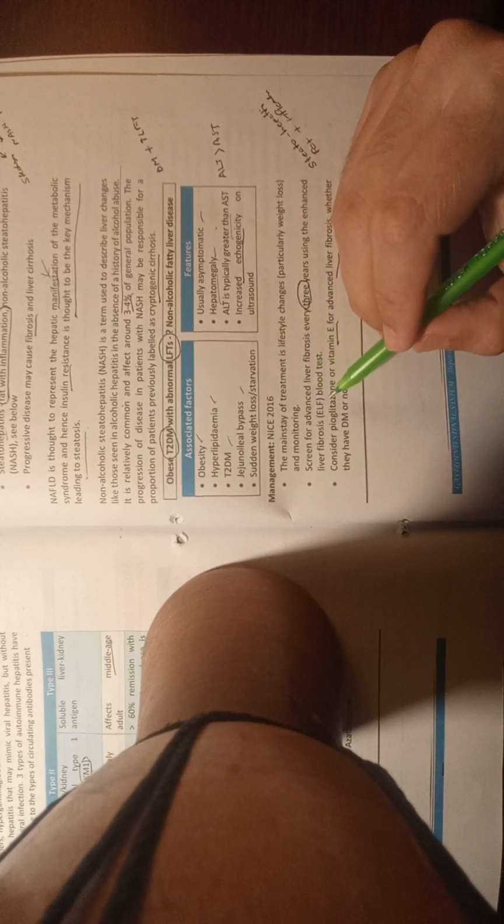ALT is typically greater than AST, since it's about the hepatic part, and increased echogenicity on ultrasound. The mainstay of treatment is lifestyle changes, particularly weight loss, and monitoring. Screen for advanced liver fibrosis every 3 years using the enhanced liver fibrosis, ELF, blood test. Okay. Consider pioglitazone or vitamin E for advanced liver fibrosis, whether they have DM or not.